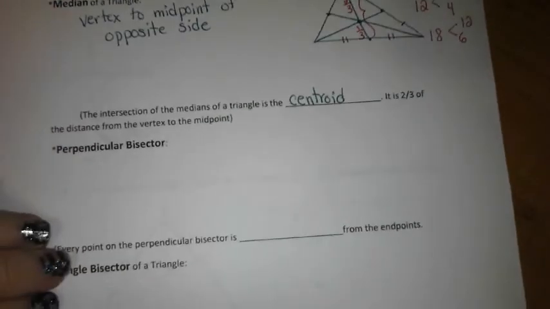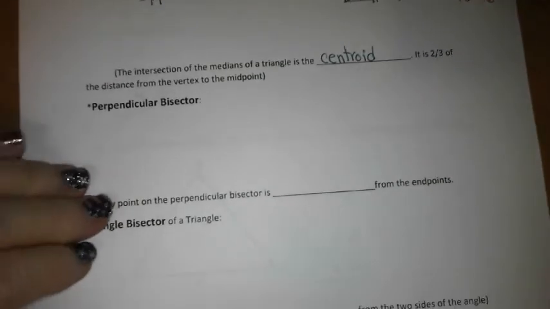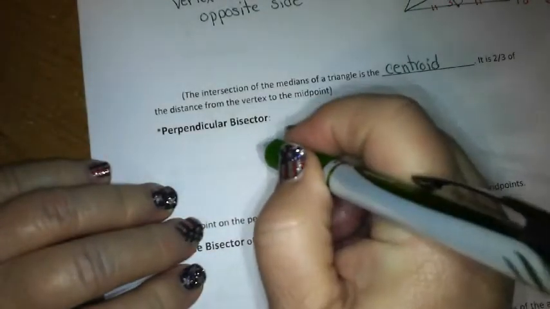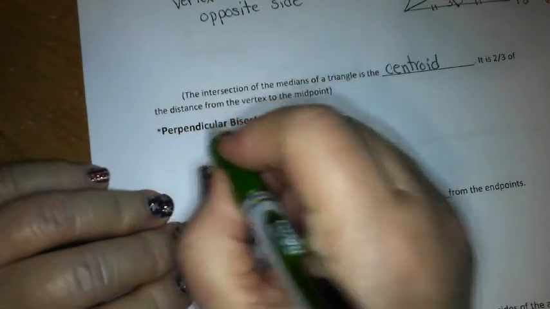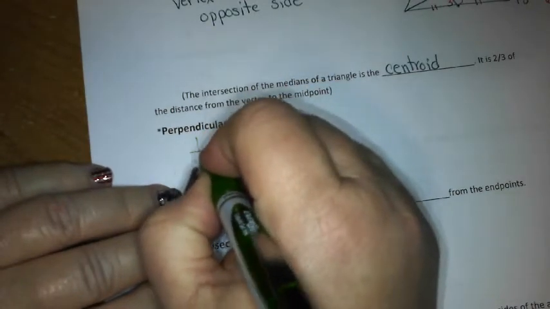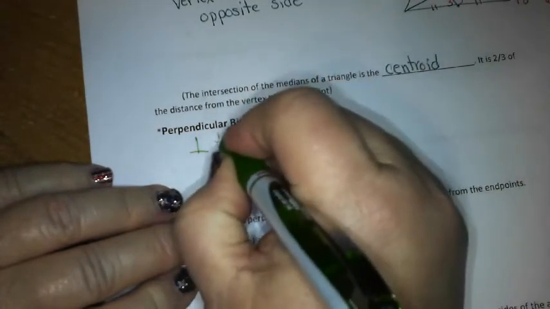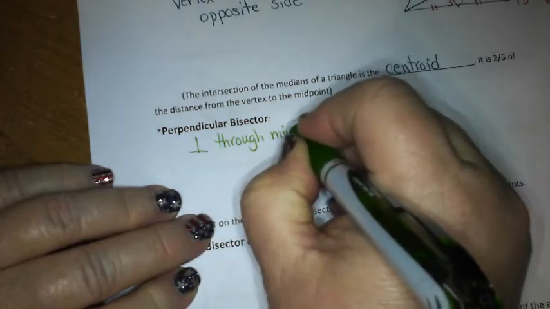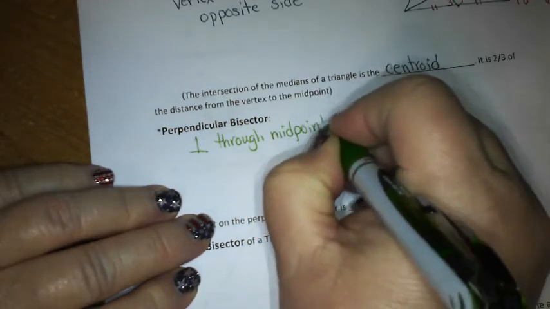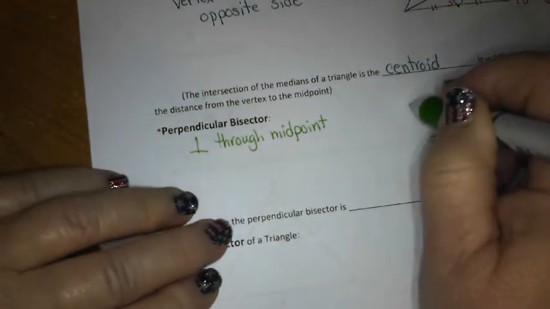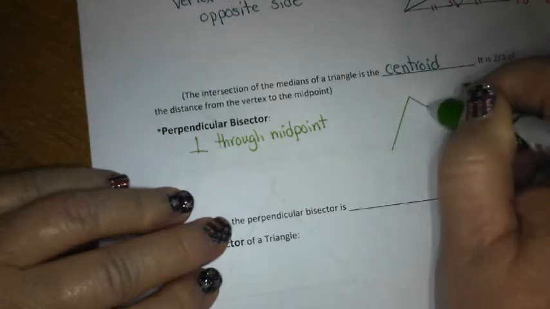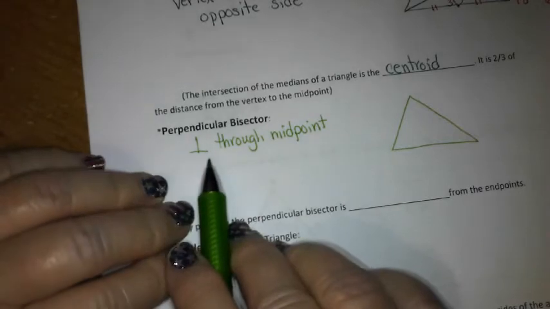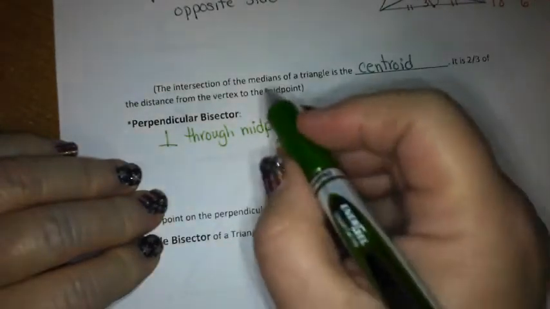All right, let's talk about the perpendicular bisector. A perpendicular bisector, we've already defined it in previous lessons. It's perpendicular and it goes through the midpoint because it's a bisector. So it's perpendicular and it goes through a midpoint. Now notice this one doesn't come from a vertex. It's just perpendicular through the midpoint.